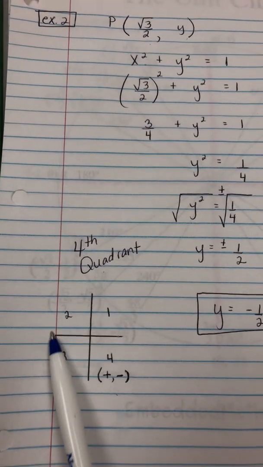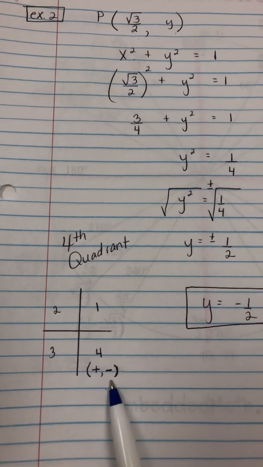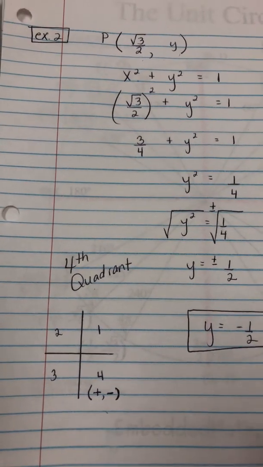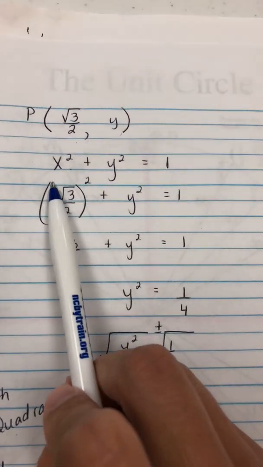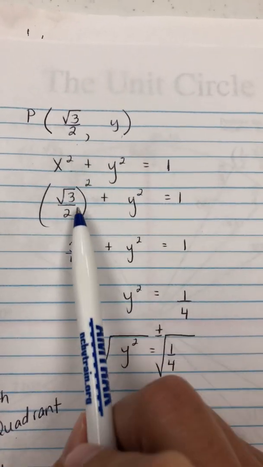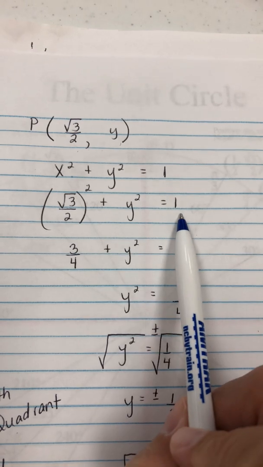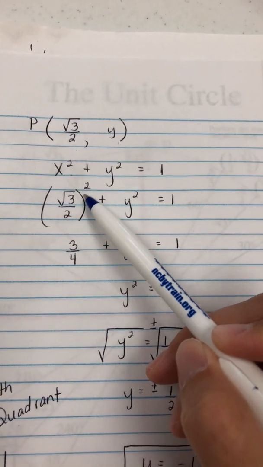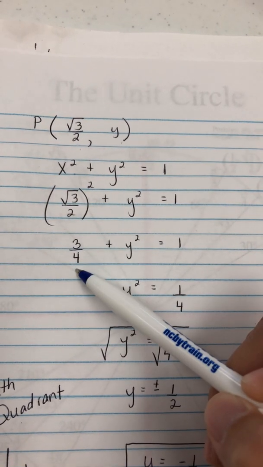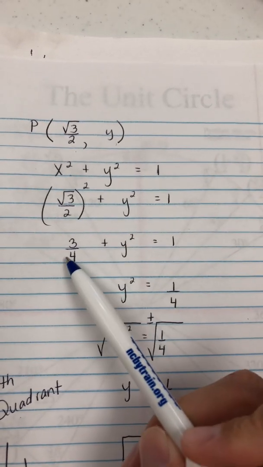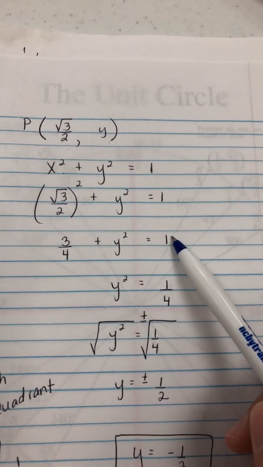In order for this point to be in the fourth quadrant, I have to have a negative y coordinate. So when I plug these numbers into my equation, I'm going to square the x, it's x squared plus y squared equals 1. When I square this fraction here, I end up with 3/4. I'm going to subtract 3/4 to the other side.